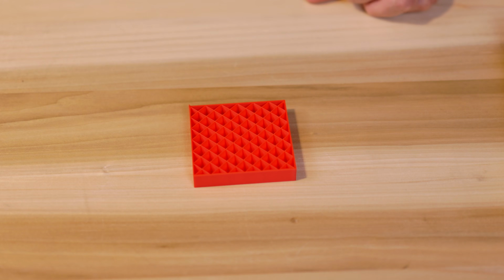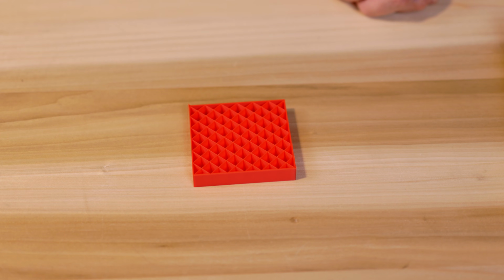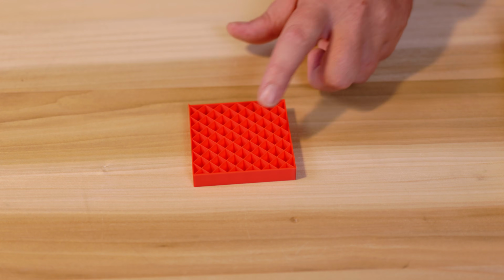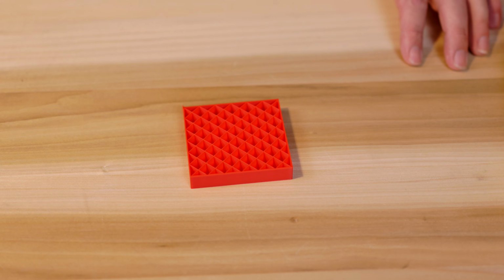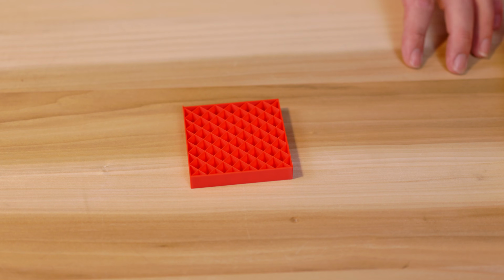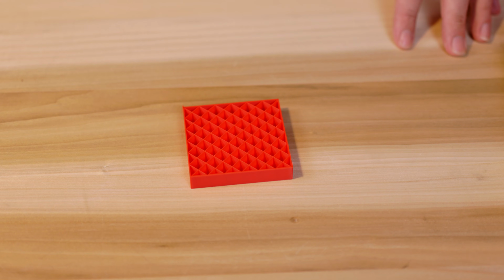Next on the list is grid. It's like rectilinear, but with lines in both X and Y directions, creating a grid. This is the default on Studio, and it is used for general purpose printing with a balance of speed and strength. The pro is it is relatively strong. The con is it consumes more material than rectilinear.